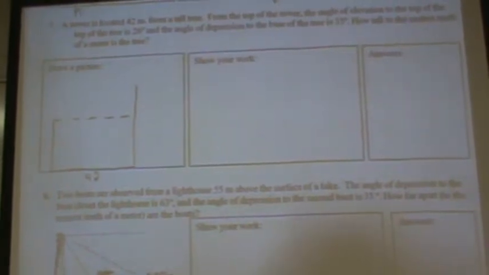So we have our tower, and we know that we're measuring from the top of our tower. So the top of our tower is our horizontal. And we have a tree that is 42 meters away from our tower. We're told that the angle of elevation from the top of the tower to the top of the tree is 26 degrees.